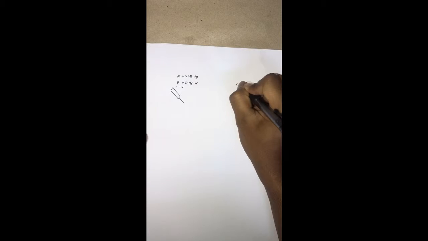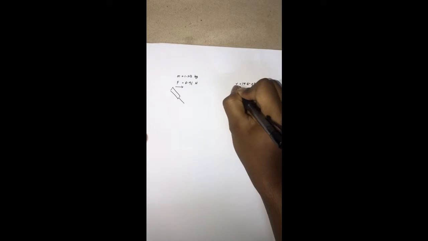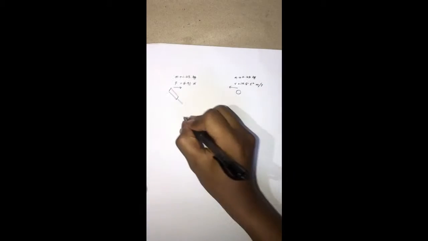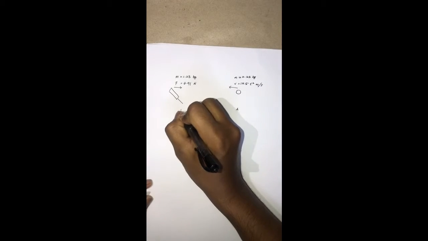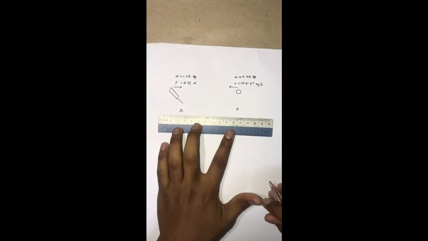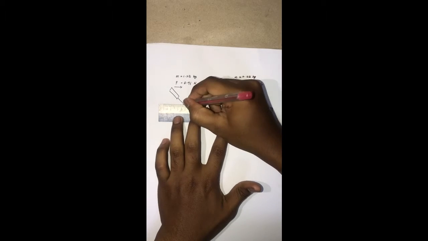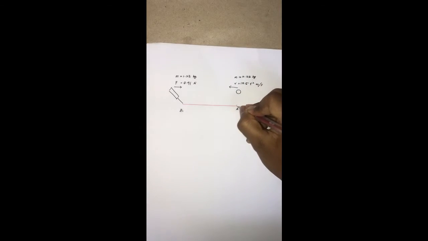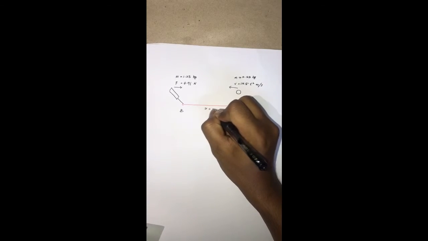For the ball, the velocity given is 17.5 t² meters per second, and the direction is towards the bat. The question also gives the mass of the ball as 0.23 kilograms. The ball travels from point A to point B, and we are going to find the distance later.